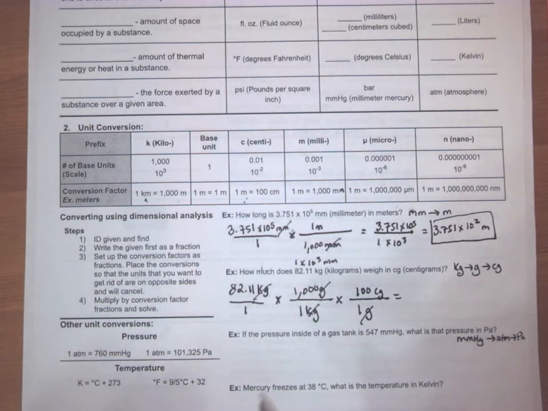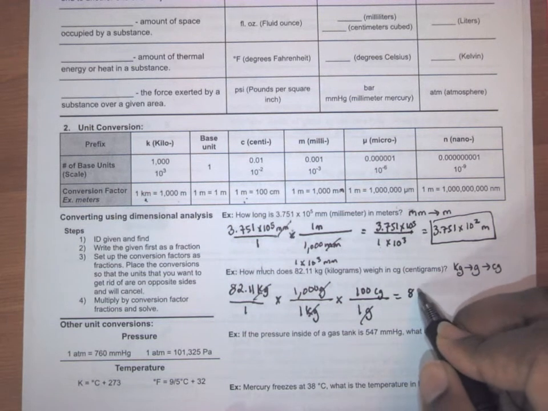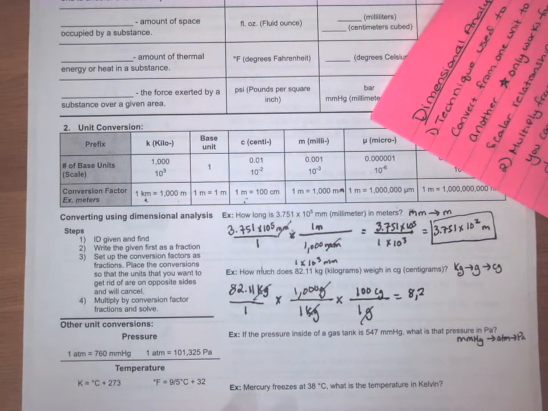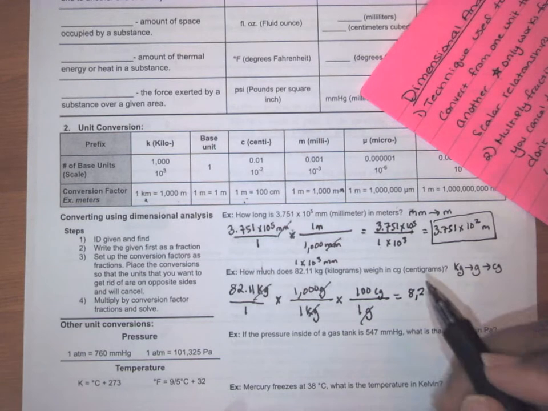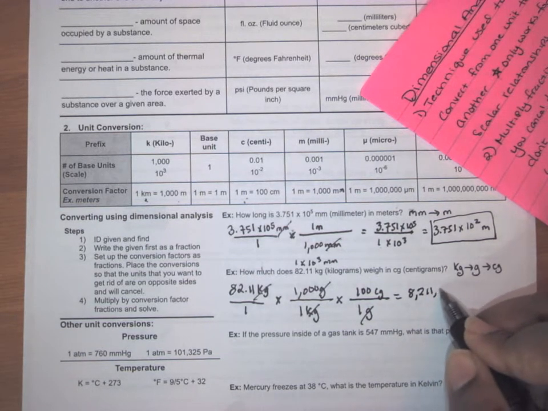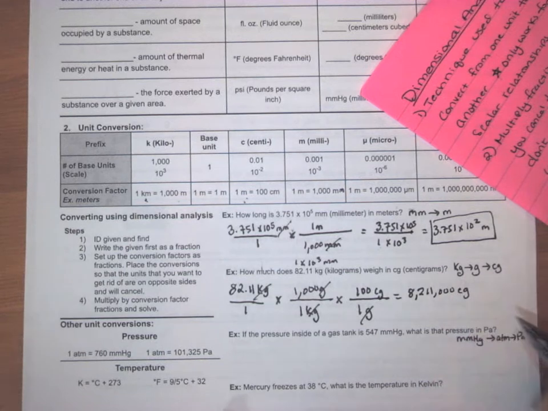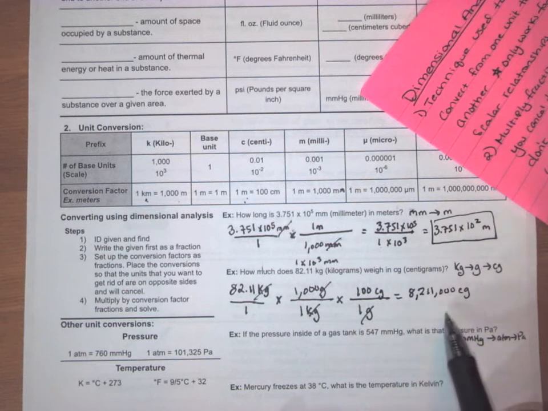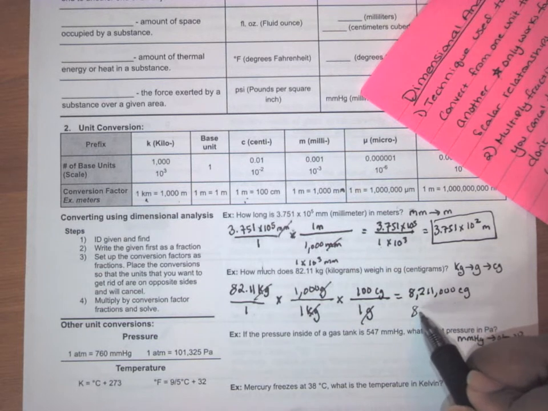Okay, so now all I need to do is just multiply some fractions. So in my numerator, I'm going to have 82.11 times 1,000 times 100. And that's going to give me this huge number. It's 8,211,000 centigrams. Okay. And the denominator here, I just have 1 times 1 times 1. So this number divided by 1 is my final answer. So if I wanted to, I could also write this in scientific notation.